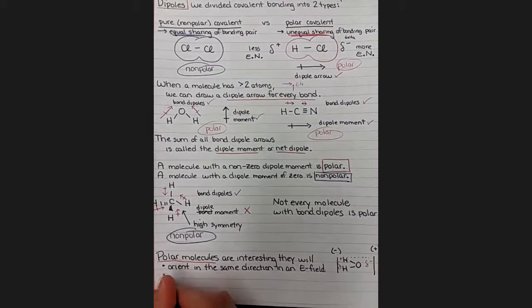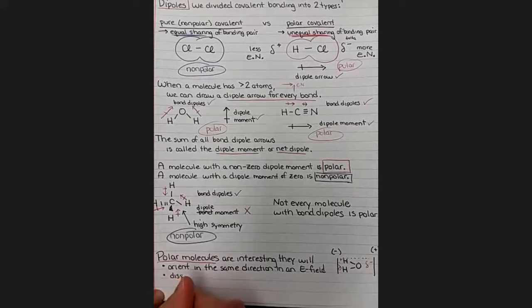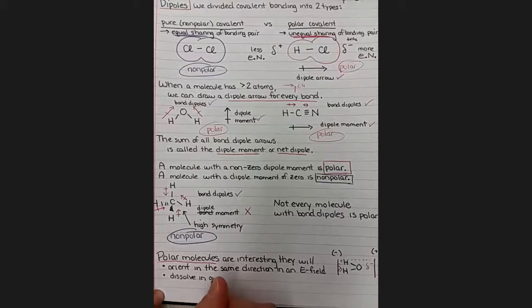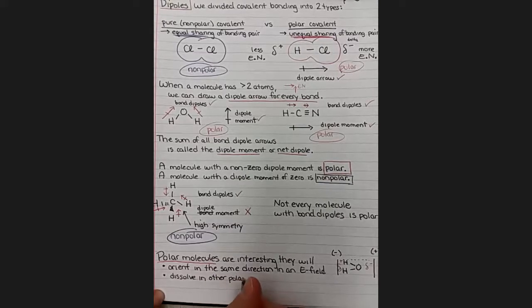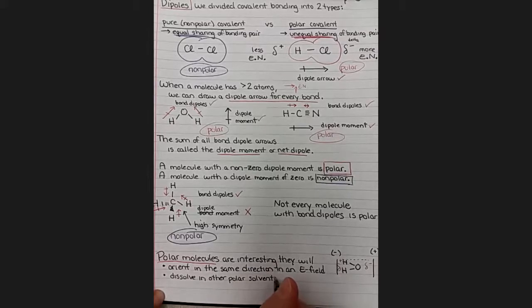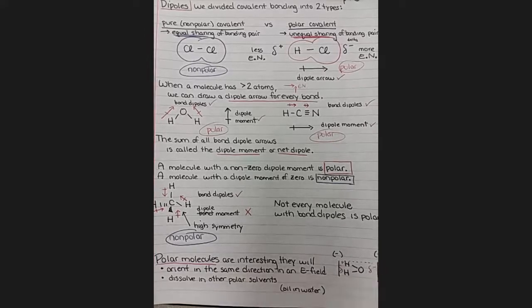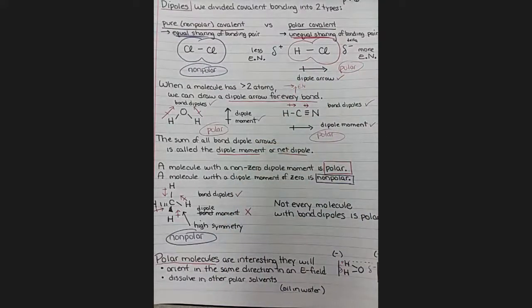The other cool thing they can do is that they dissolve other polar things. So polar molecules dissolve in other polar solvents. For example, oil dissolves in water because both of those are polar. This is how we make salad dressing. We can dissolve some things in other things because the polar nature of the molecules is very similar.